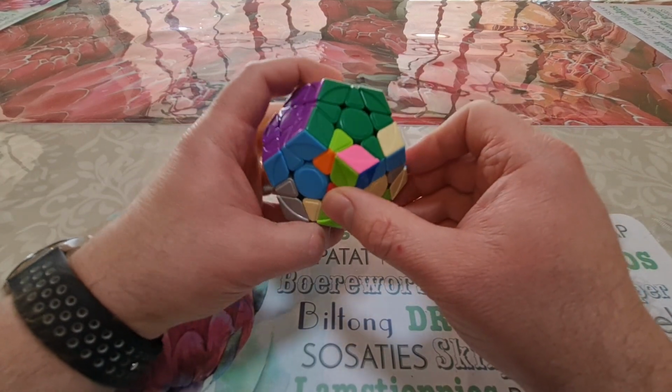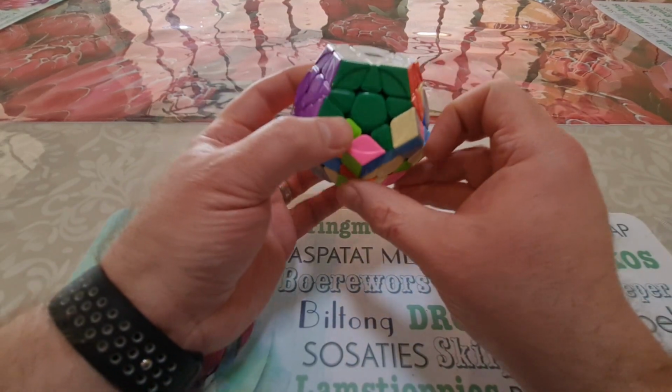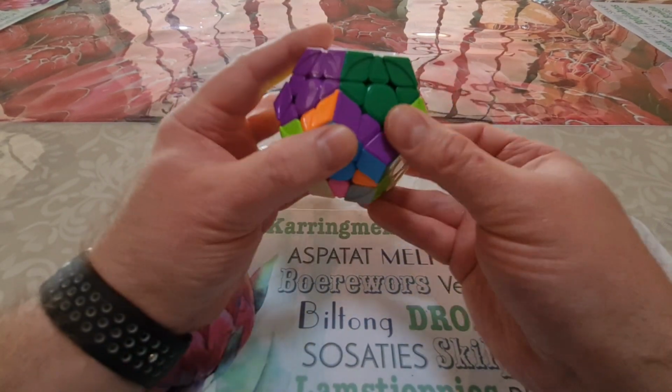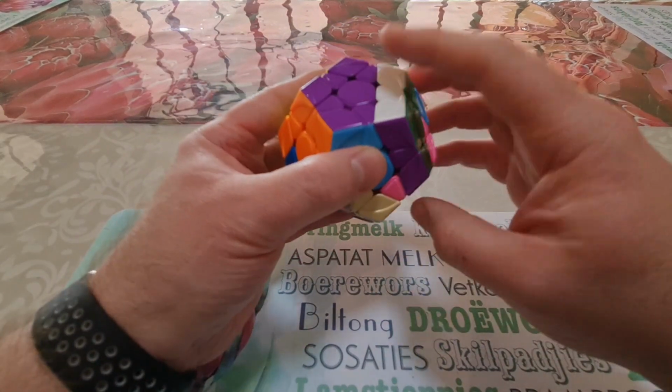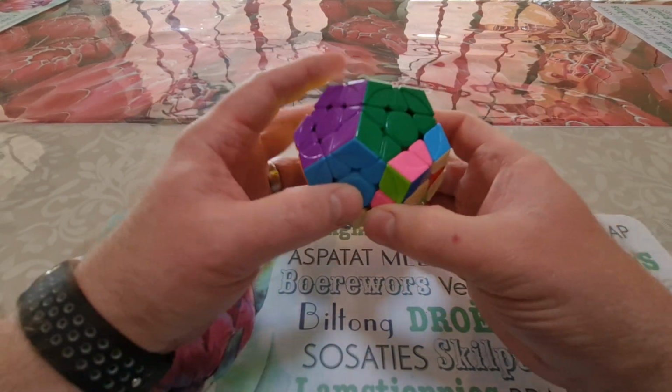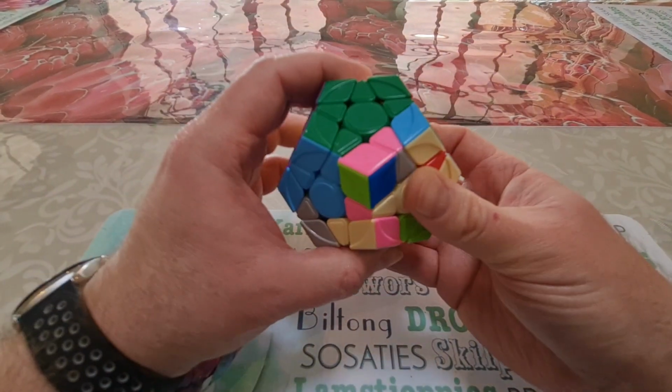Light blue. Okay. So it needs to go in there. So we just do this. And there it's in. And all the others are still fine.